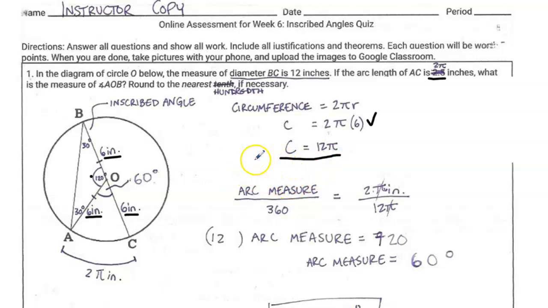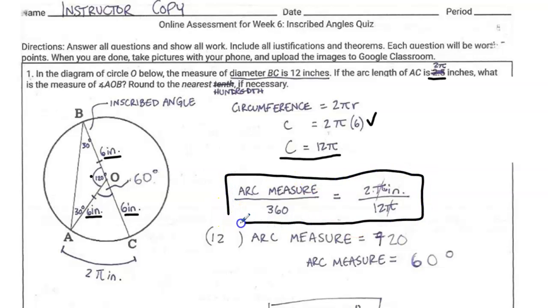For the next step, it asks us to use this proportion. This proportion is an example of a very widely used proportion, which is part divided by whole equals part divided by whole. When you think of any situation in which you're trying to liken two different things to each other, you can use this part over whole equals part over whole formula.